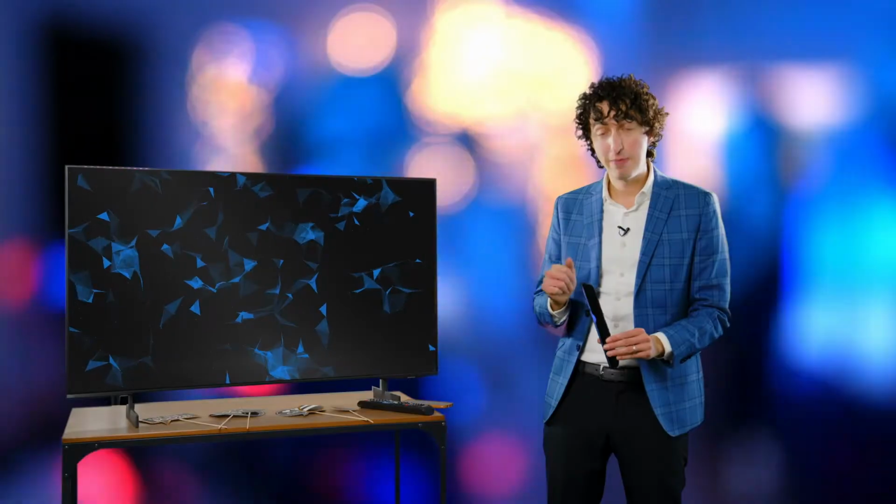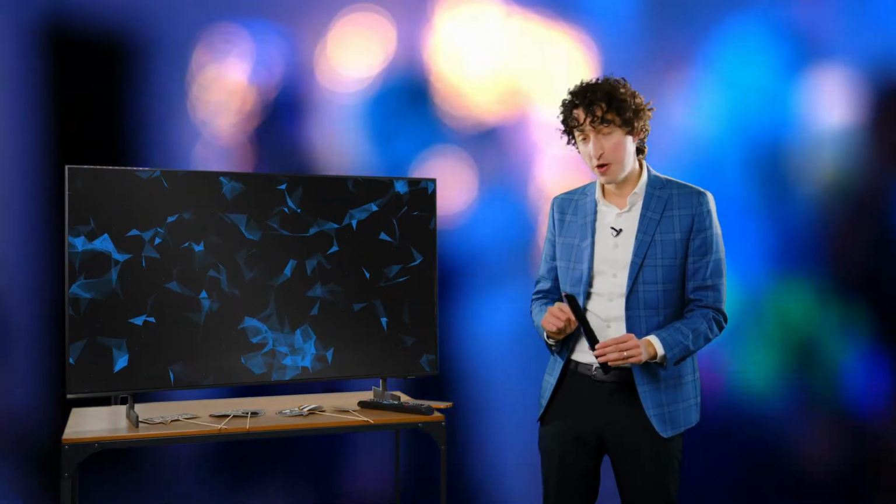First thing we want to do is turn on the TV and make sure that it's connected to the same wireless network as your phone. This way, the app and the television can communicate.